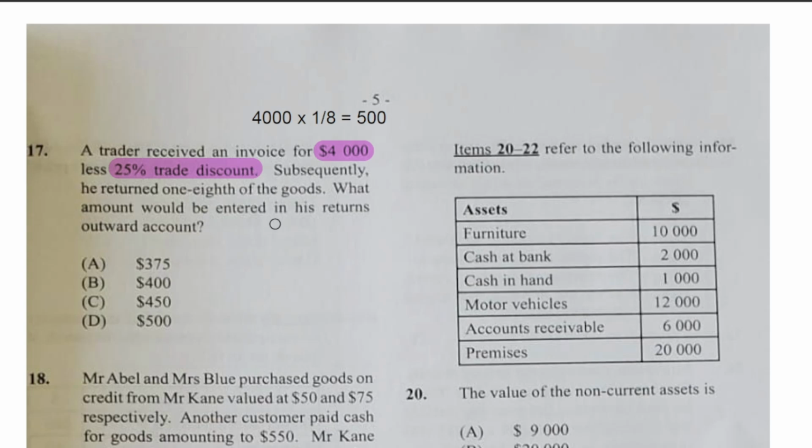So when you're returning the goods, you have to return them at list price. Therefore, you will return at a price from the $4,000 rather than the discounted price. The discounted price would have been $3,000. But when you're returning, you have to return at the list price. Therefore, you find 1/8, which is 1/8 times 4,000, and the answer should be 500.